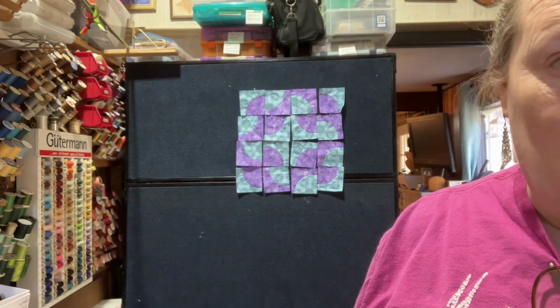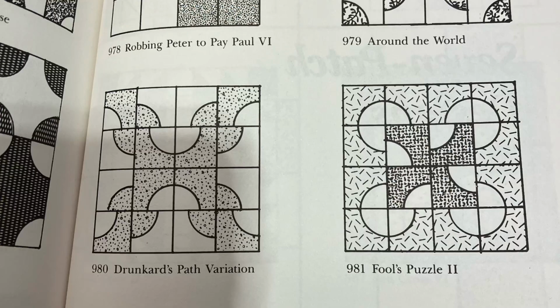And here's another one. It's called Drunkard's Path Variation. Hang on, let me set that one up for you.